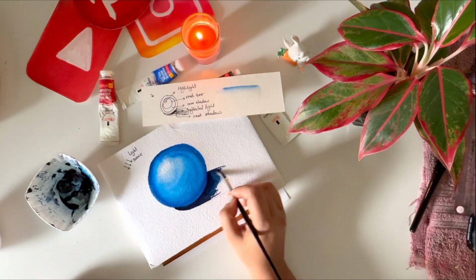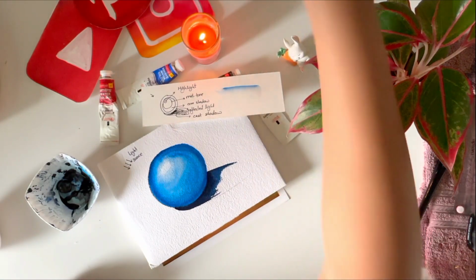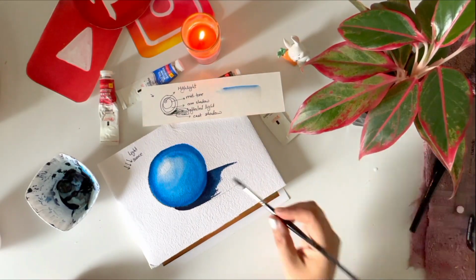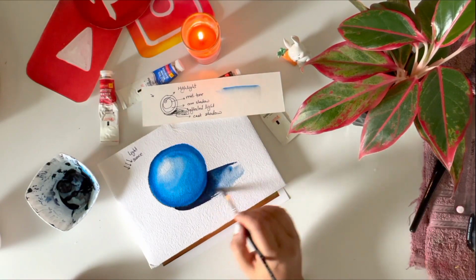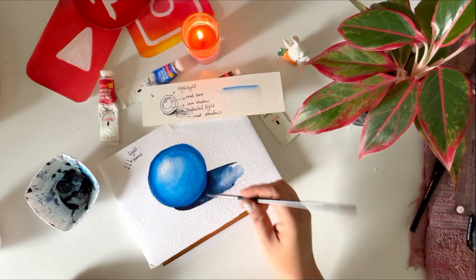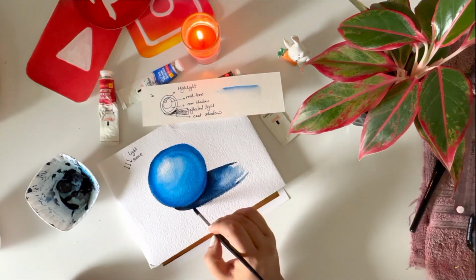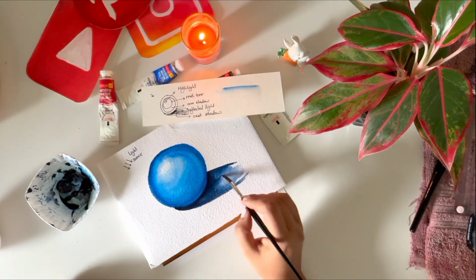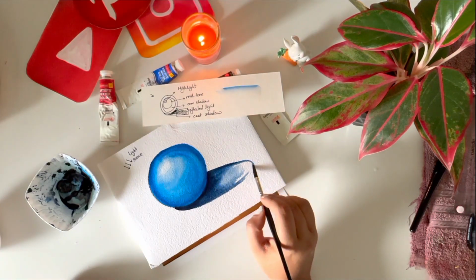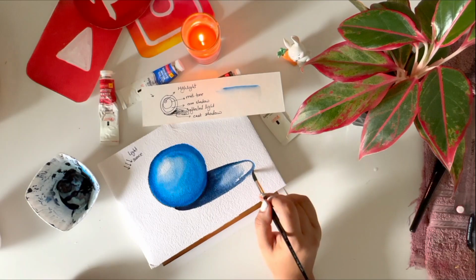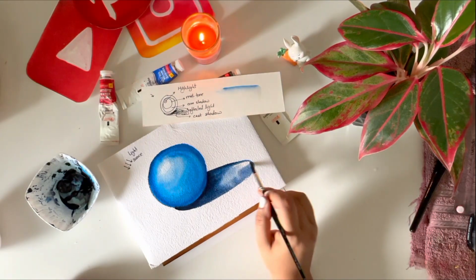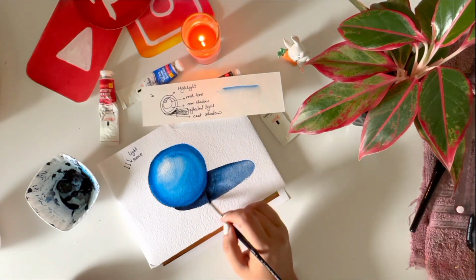And now I will just be pulling the paint away to make the cast shadow, like this. Okay.